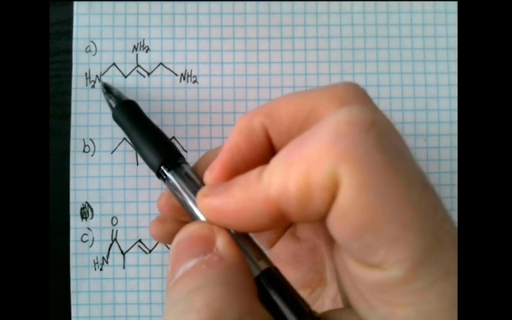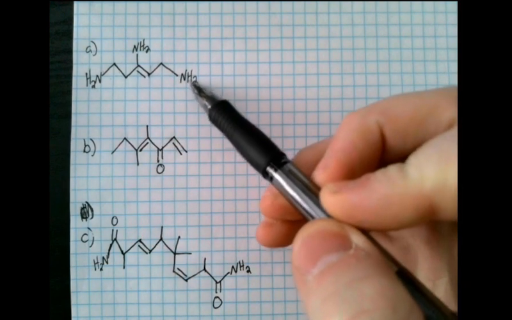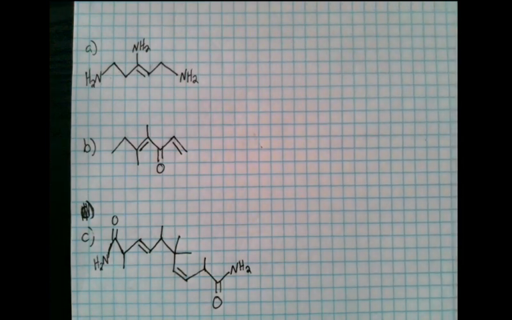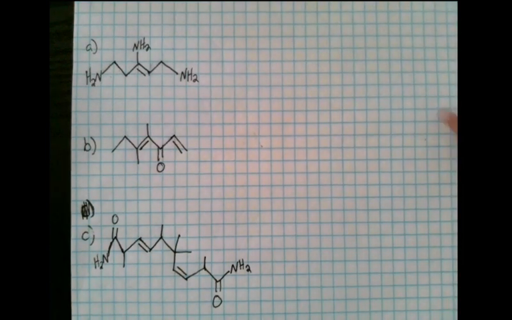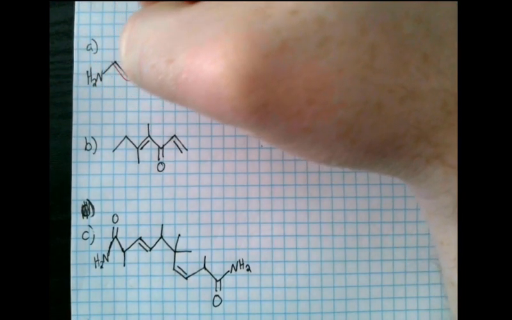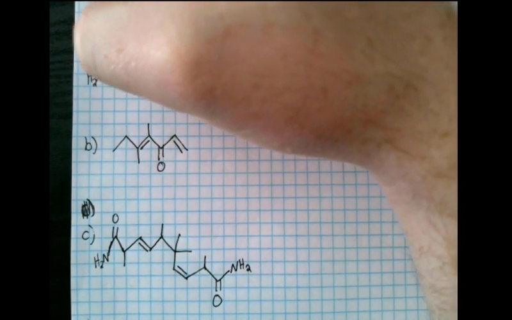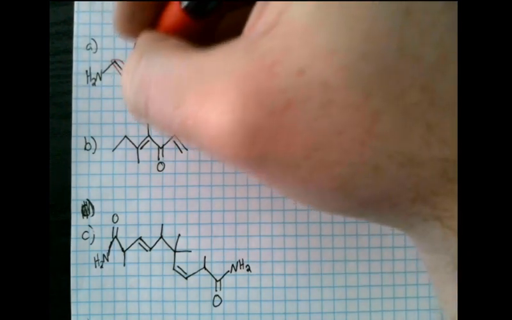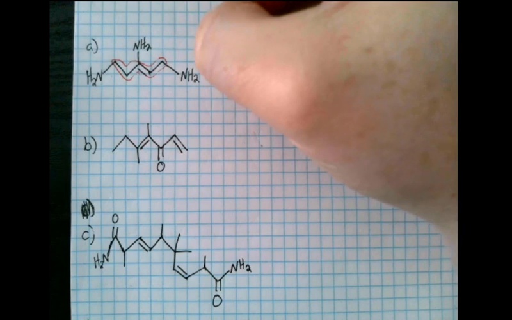First, it is important to note that this is an NH2 and this is an NH2, so they do not count. I repeat, do not count towards our parent chain. So our parent chain in this case is going to be these right here. So that's 1, 2, 3, 4, 5 carbons.